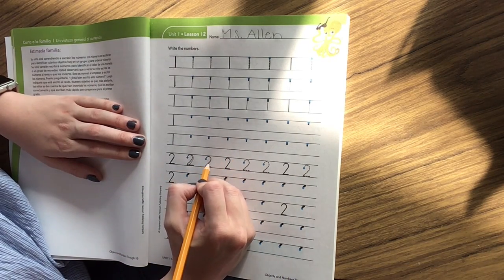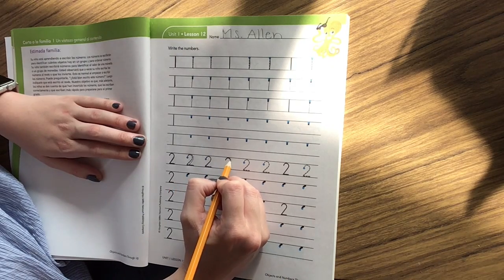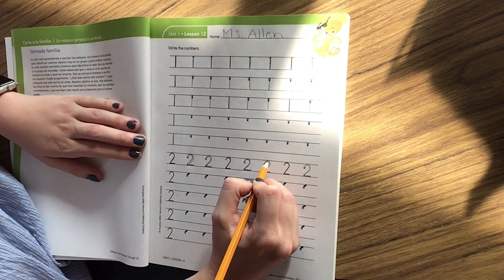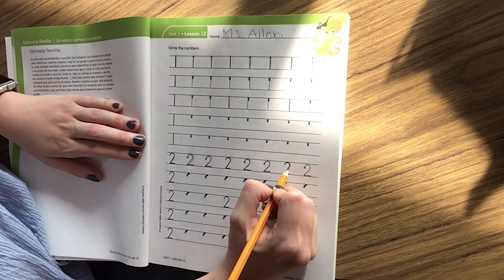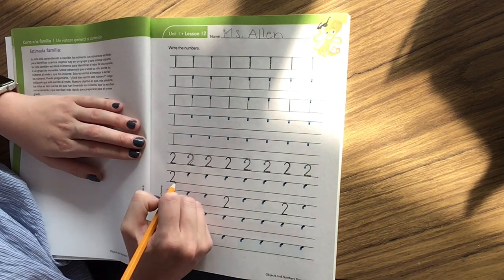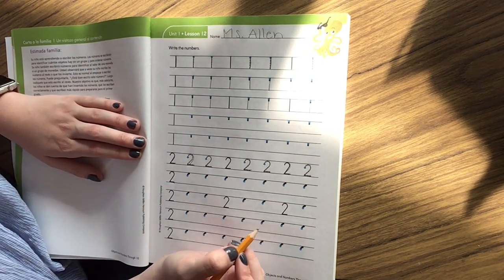Try it again. Notice how my pencil doesn't lift up off the paper at all while I'm tracing these 2s. I'm trying my best to stay on the line. I'm taking my time. I am only using erasable pencil just in case I make a goof.